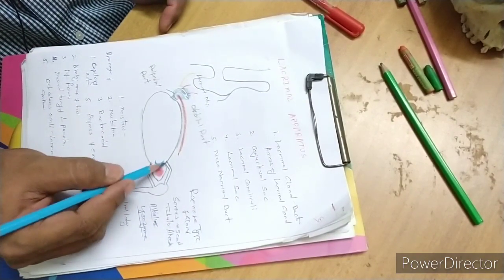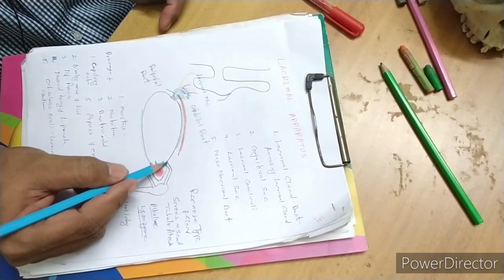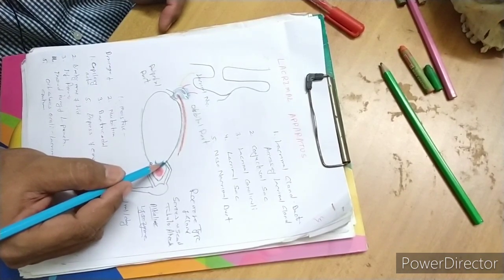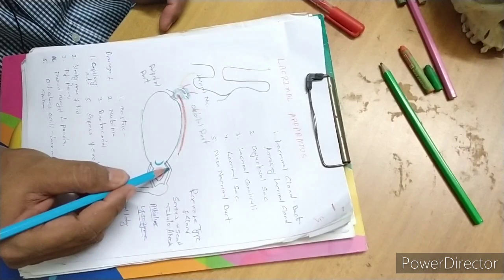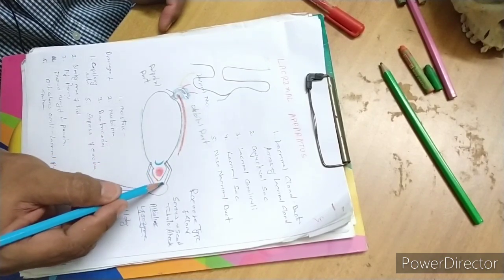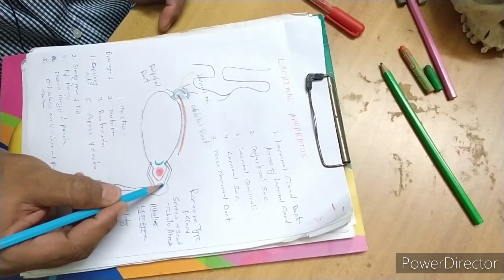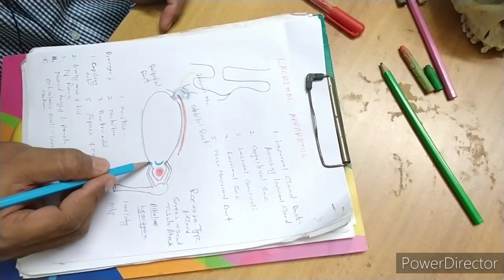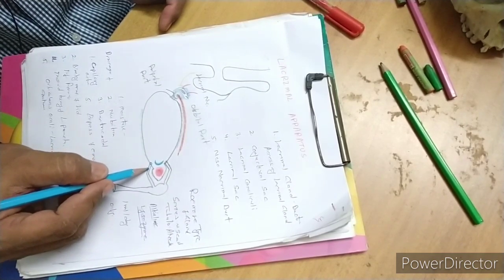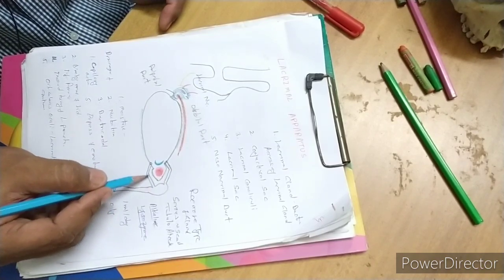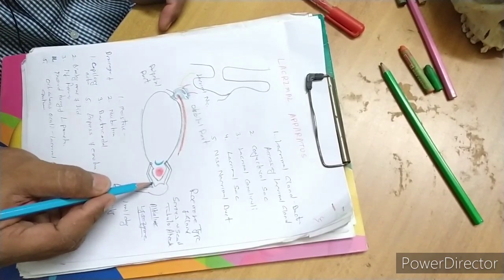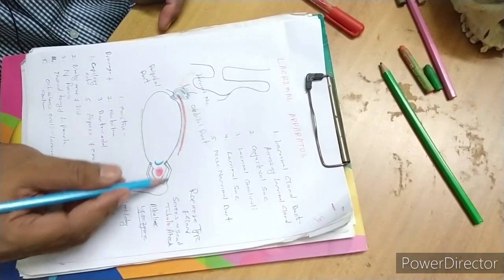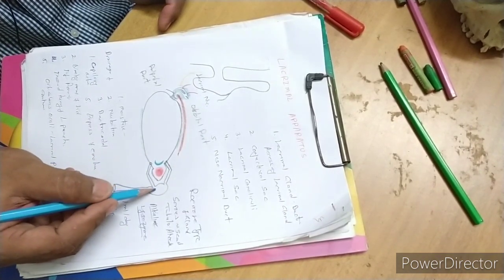Now come to the lacrimal canaliculi. Lacrimal canaliculi are two in number, superior and inferior, 10 millimeters in length. They start from the lacrimal punctum. The upper lacrimal canaliculus first ascends upward, and then goes downward and medially and opens into the upper end of the lacrimal sac. The inferior lacrimal canaliculus starts from the inferior lacrimal punctum, first passes downward, then horizontally, almost horizontally or slightly upward and medially, and opens into the lower end of the lacrimal sac here. So both lacrimal canaliculi open on the medial wall of the lacrimal sac.